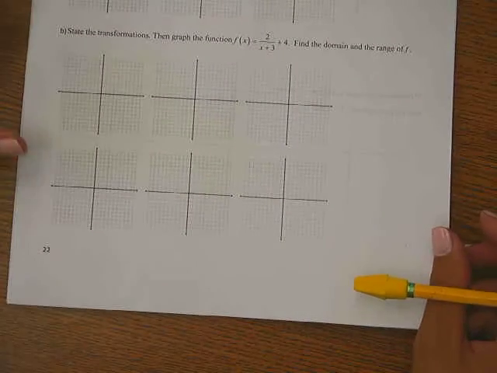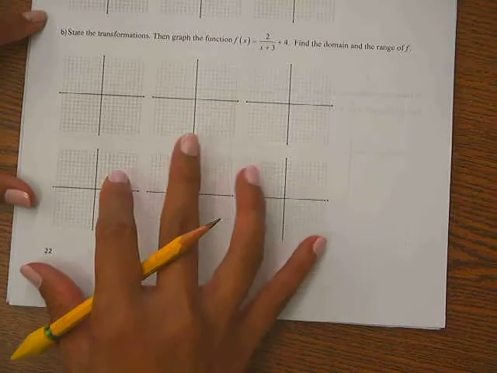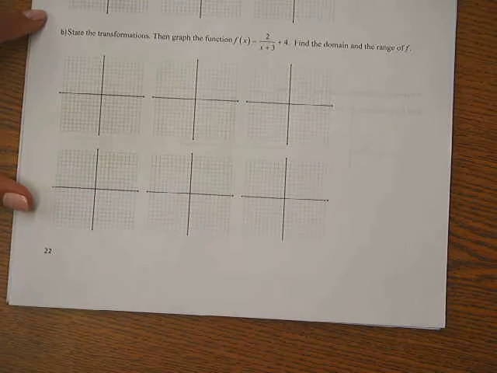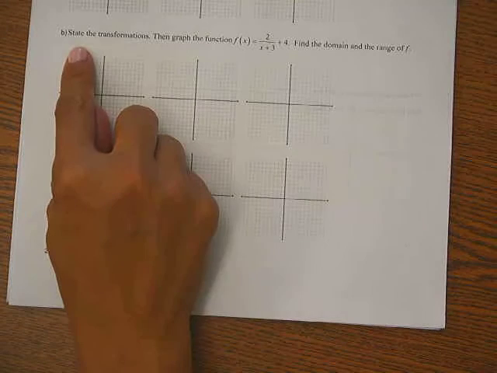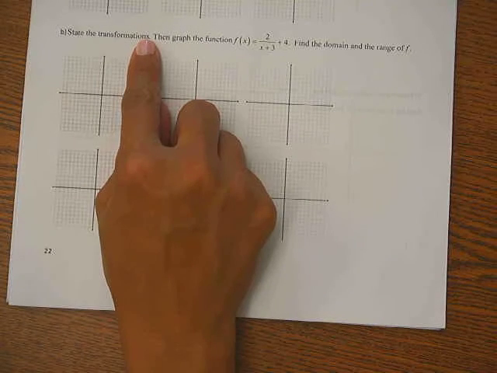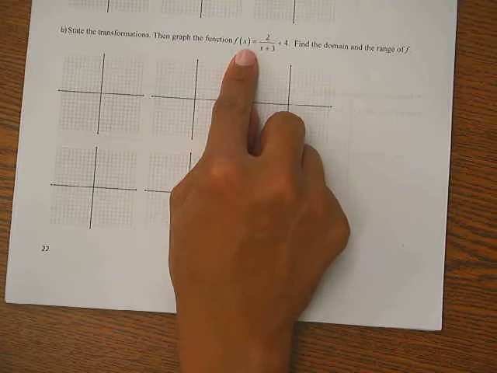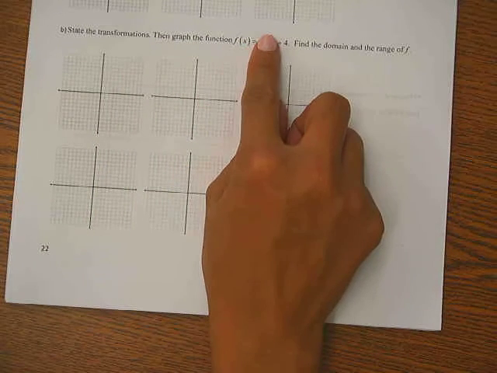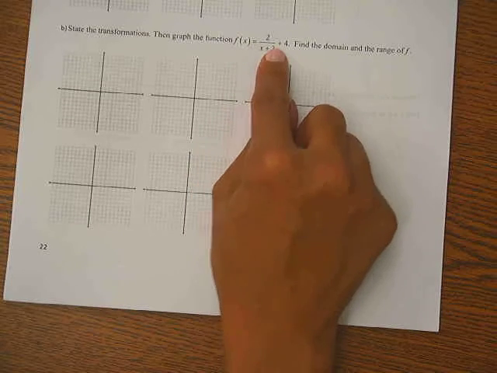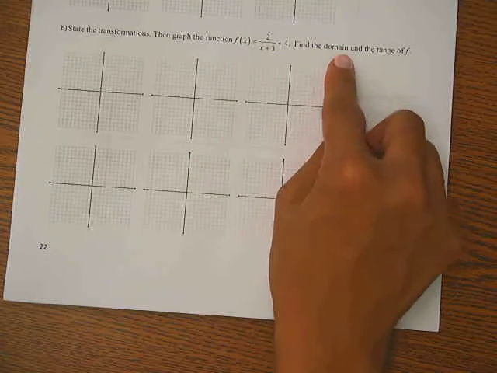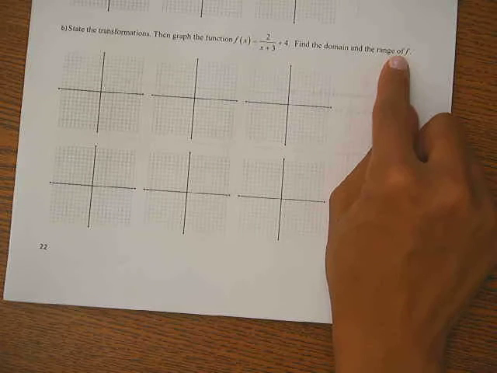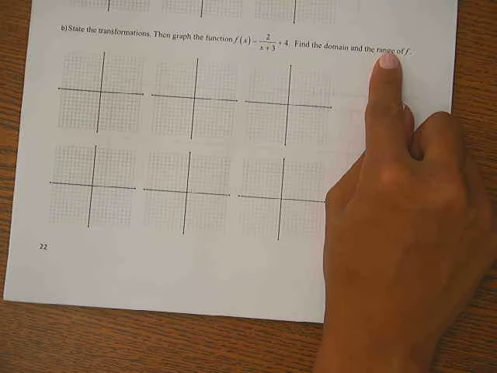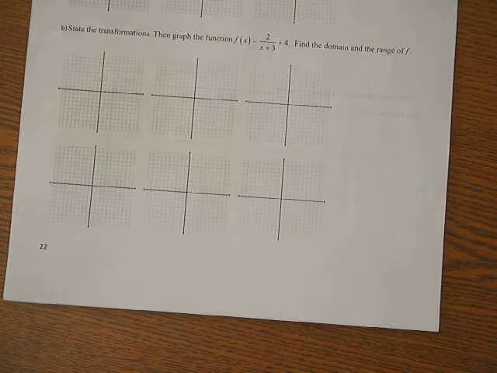Okay. After you have completed your check for understanding, we are doing example 3b, because we have already done example 3a in class. So example 3b, let's read the directions. State the transformations. Step 1, then graph this function, f of x equals 2 divided by x plus 3, plus 4. Then find the domain and range of f. Remember, to find the domain and range of f, you only need to find it on the last stage. You don't need to find it at every stage.